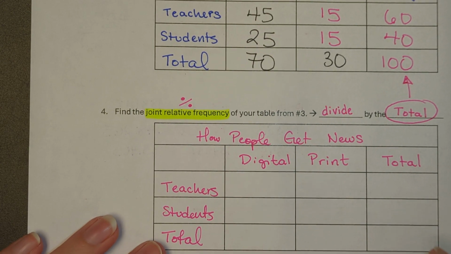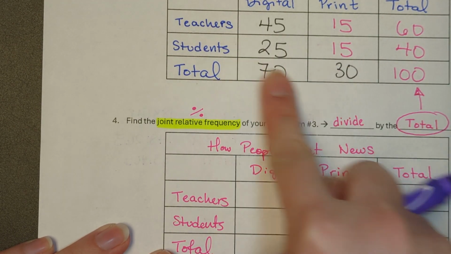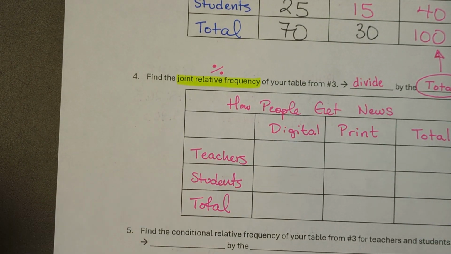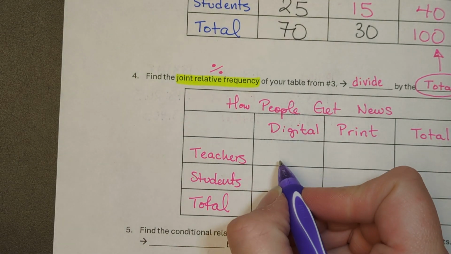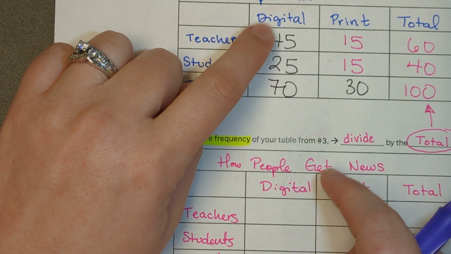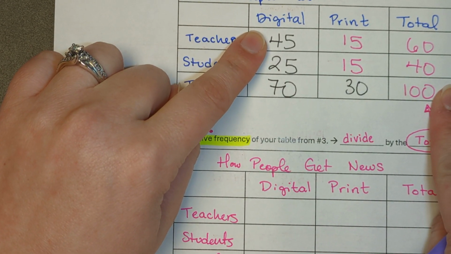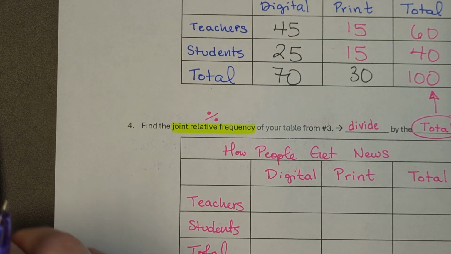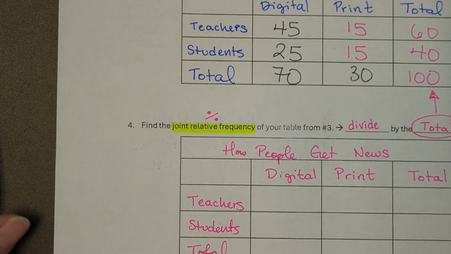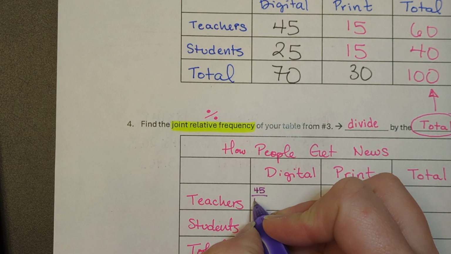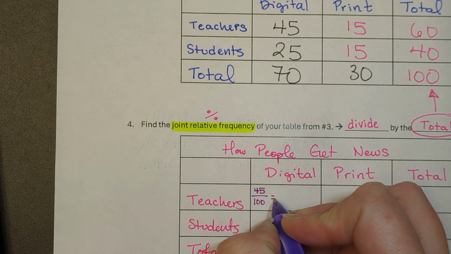Okay, so again, we're dividing all of these numbers in here by that total of all of our people. So, like the first one, how many digital teachers do we have? So I need 45 divided by 100 and then change it to a percent. Okay, so we should get what? Okay, but that's not the percent.